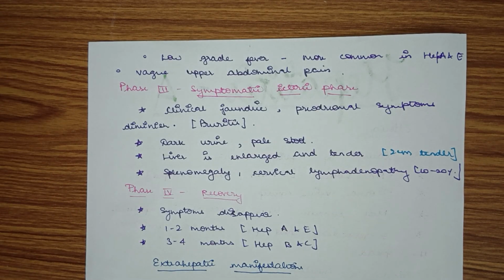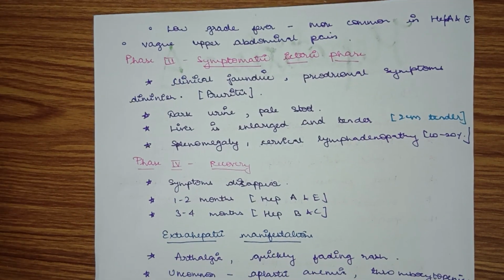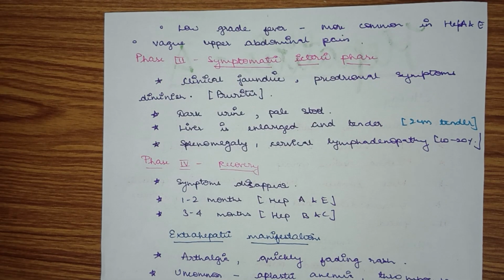Phase 3 is known as the symptomatic icteric phase, where there will be appearance of jaundice, that is the clinical jaundice. Do you know when clinical jaundice actually appears? When the bilirubin is more than 3 mg per deciliter, then we will get actual jaundice, which will be seen in a person as yellowish discoloration.